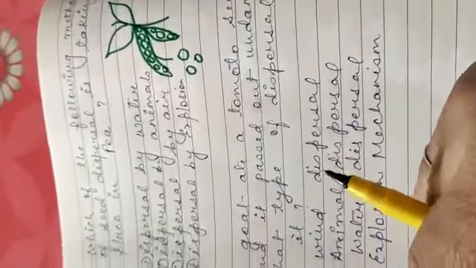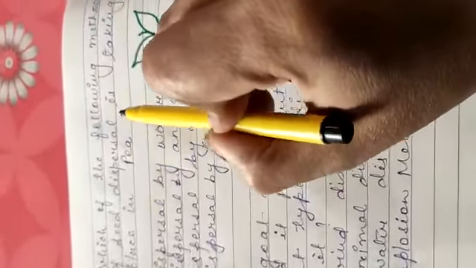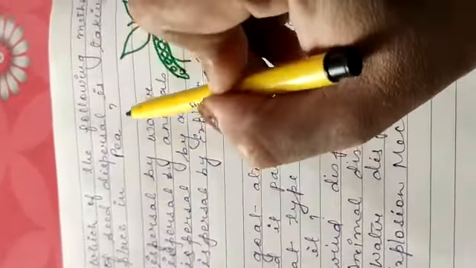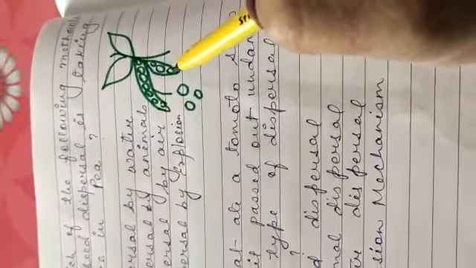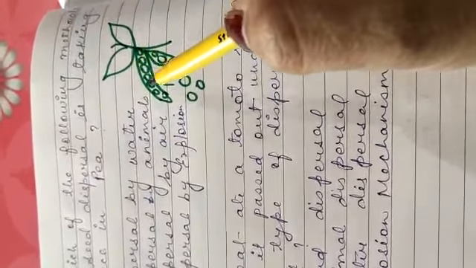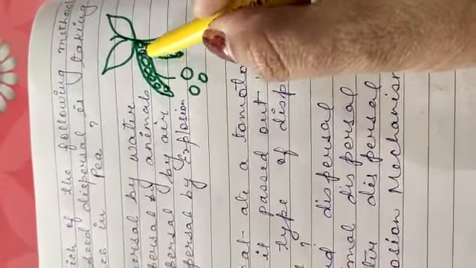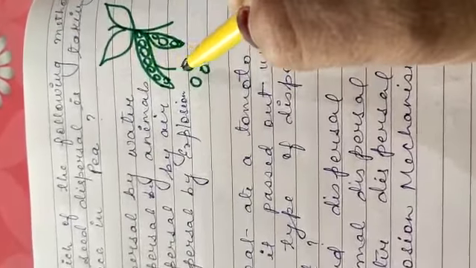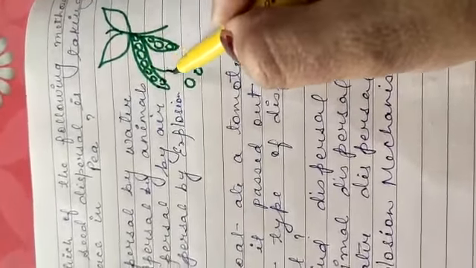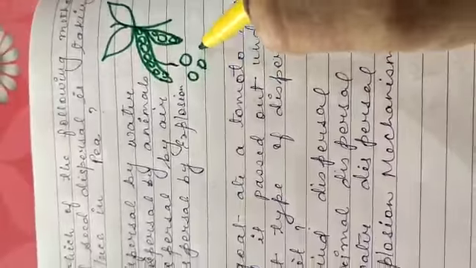Now the next question is: which of the following methods of seed dispersal is taking place in pea? There is a picture of a pea. When the seeds of the pea plant become ripe, the pod will burst by some force and the seeds are exploded onto the ground.